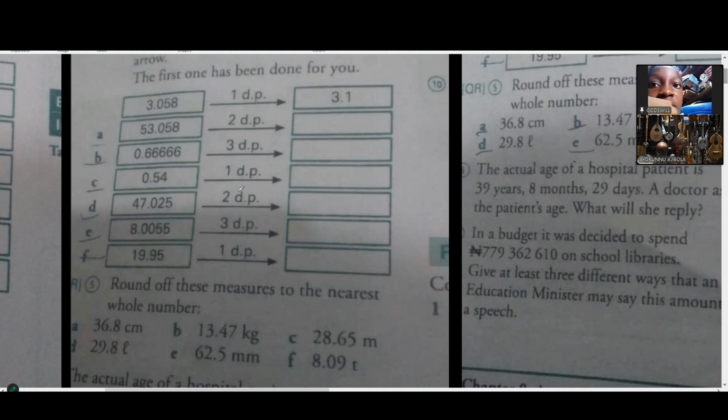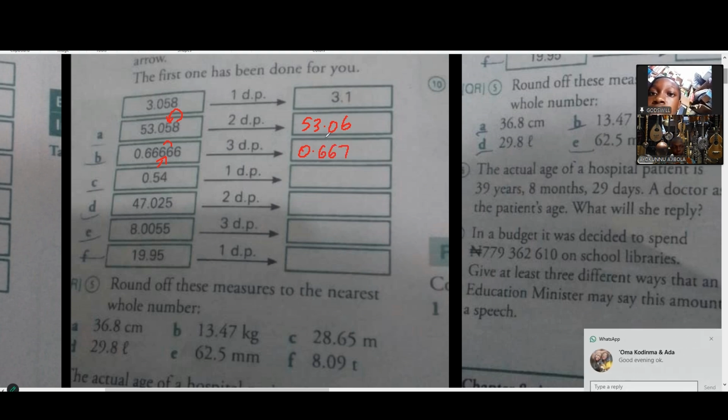Yes, sir. Okay, so for further clarification, let me just do it again. This one says how many decimal places? Two decimal places. So I'm stopping on five. Will the eight that follows it affect the five? Yes, sir. So what should I write? 53.06. What about the next one? Three decimal places. You're stopping here. So the six will affect it. If you change it to seven, then you have 0.667.